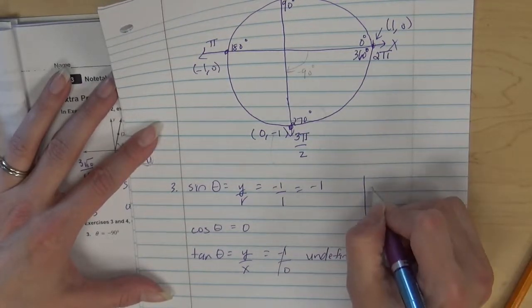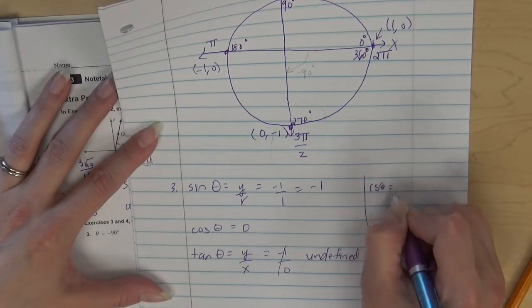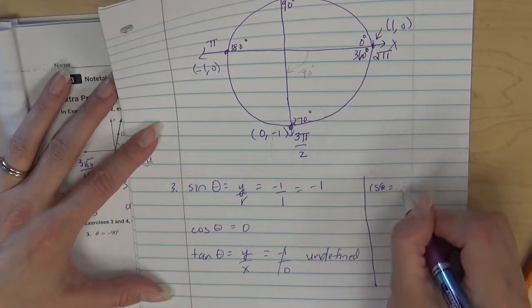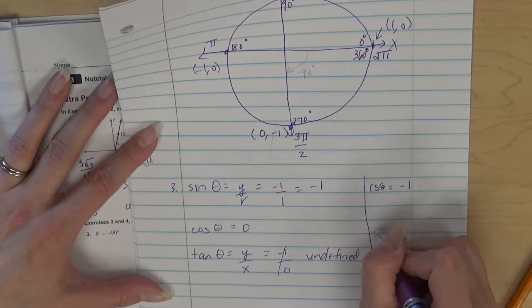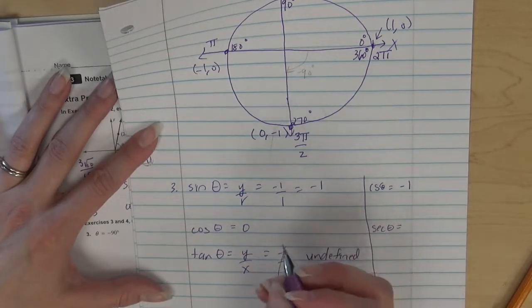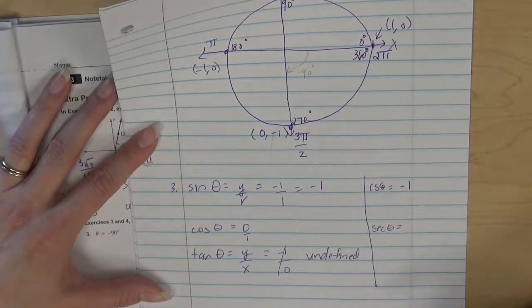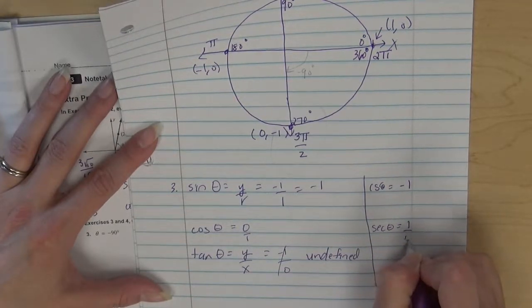So cosecant theta is going to be the reciprocal of sine, so that's also -1. Secant theta is the reciprocal of 0 over 1. So if we flip that, we're going to get 1 over 0, but that's undefined.